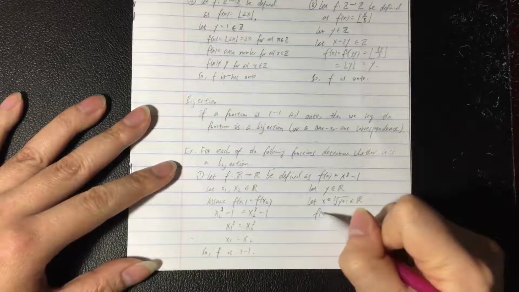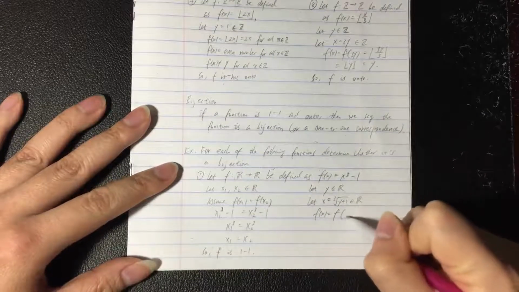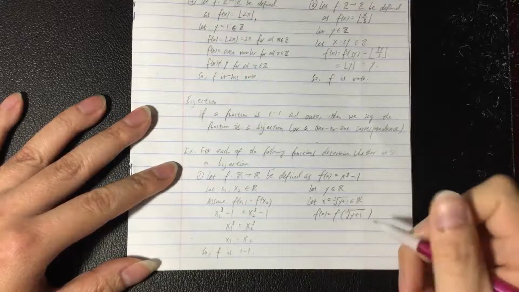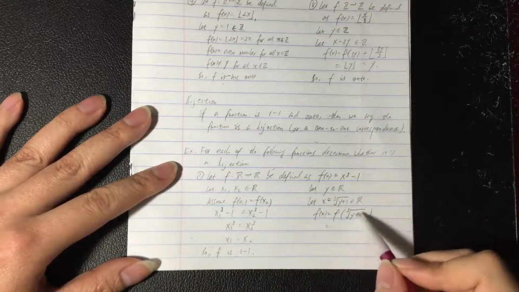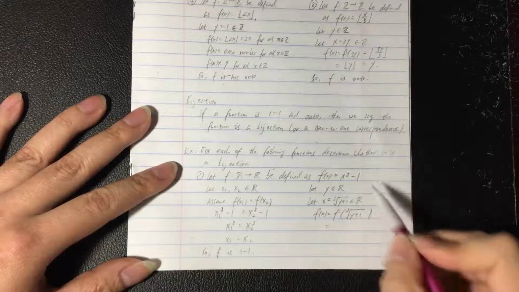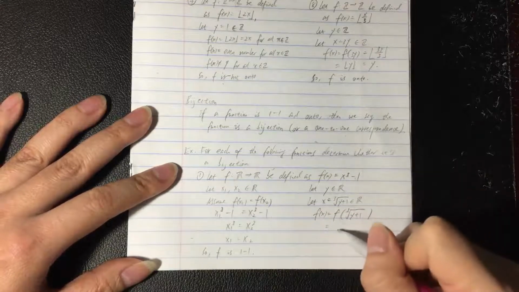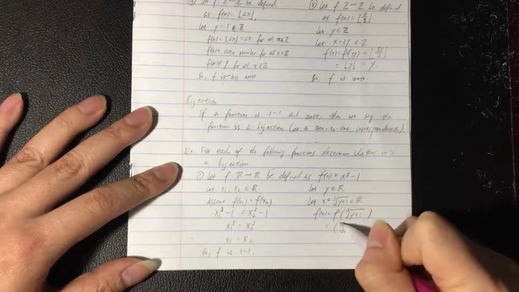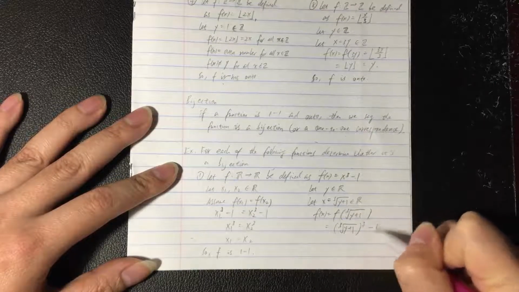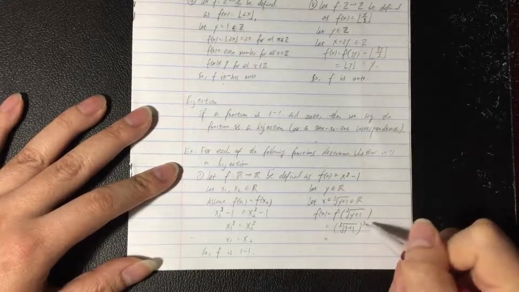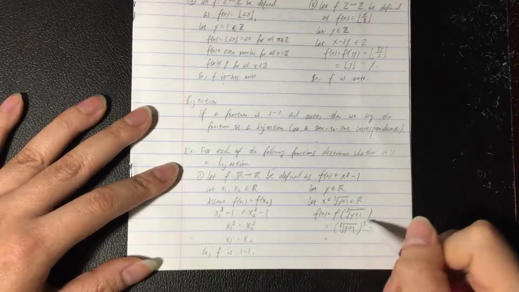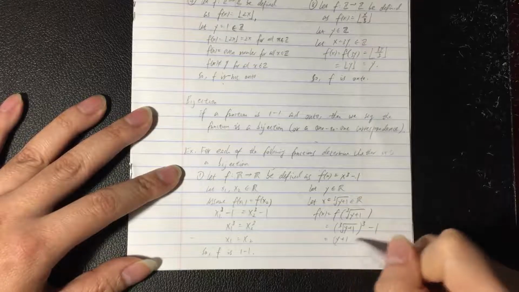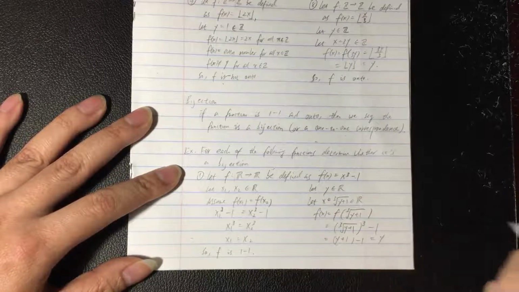Then f of x equal to f of cube root of y plus 1. For f of cube root of y plus 1, I substitute this into the function. I have cube root of y plus 1, cubed, minus 1. The power 3 cancels the cube root. I have y plus 1 minus 1, which equals y.